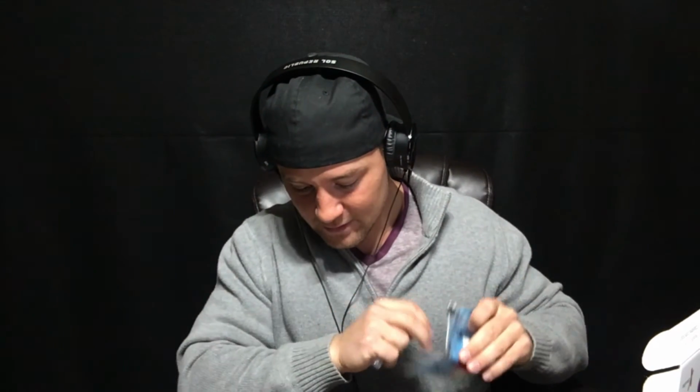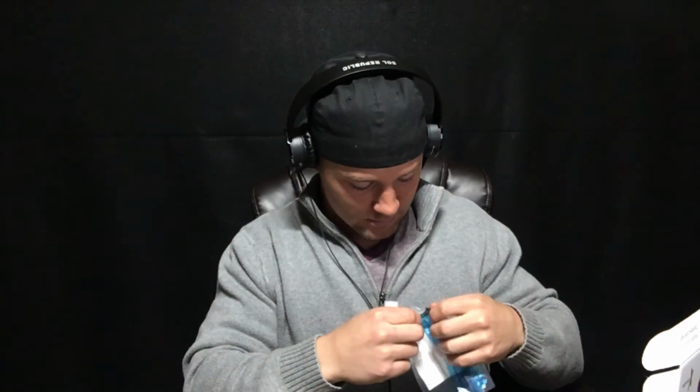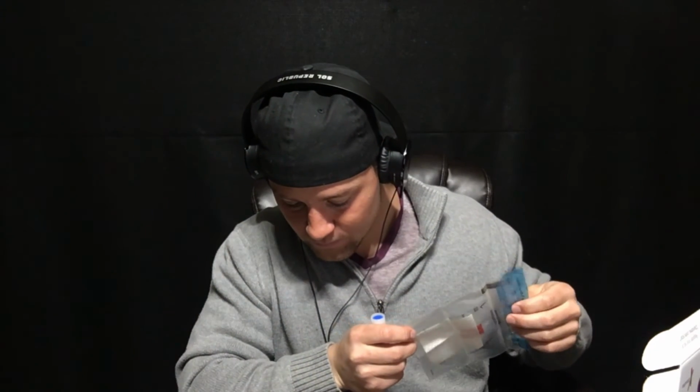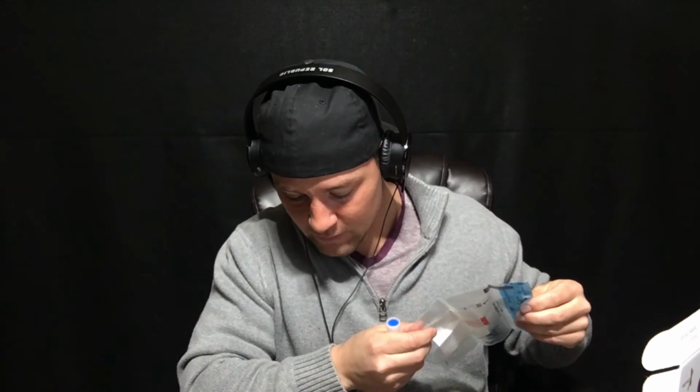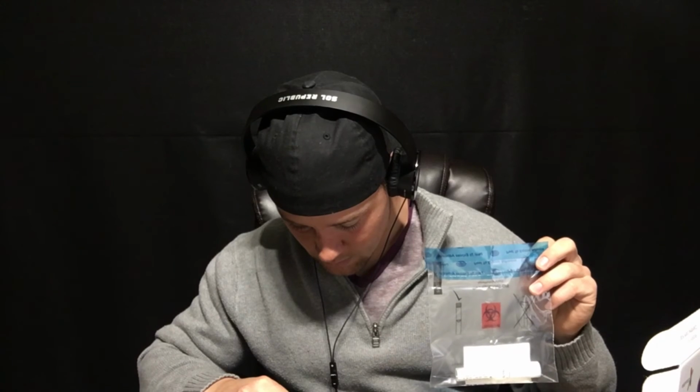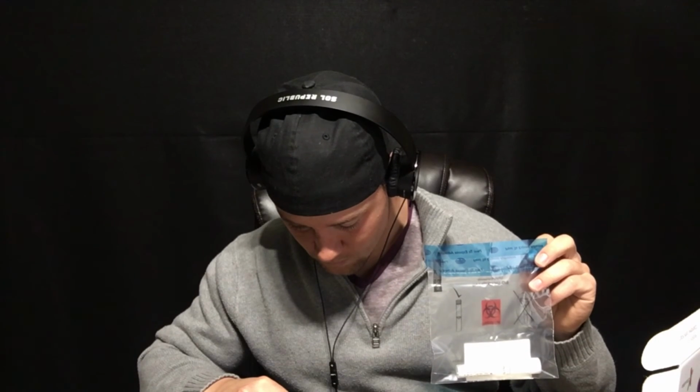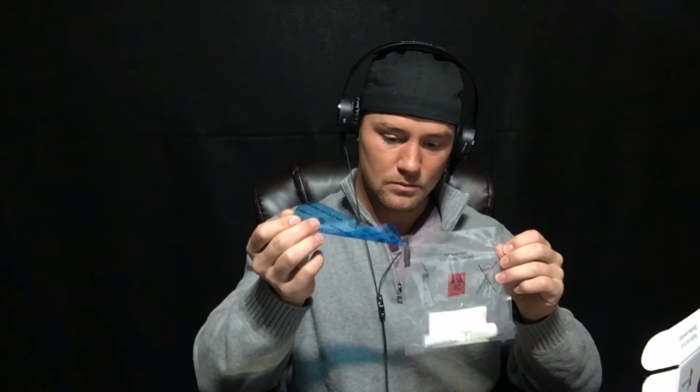Place the capped tube into the plastic bag containing the absorbent pad, and seal the bag. Do not remove the absorbent pad from the plastic bag. Okay. Alright. So put that bad boy in there. Now, so that seals, I guess.